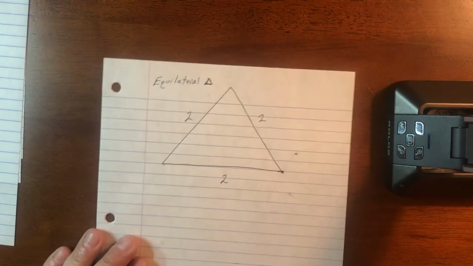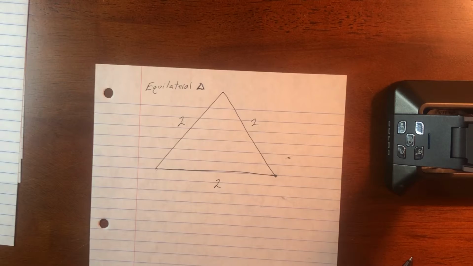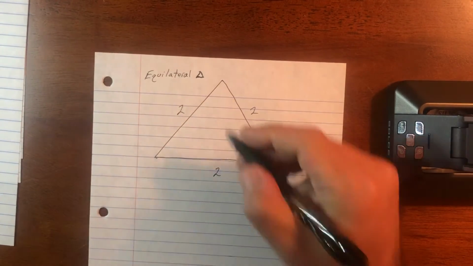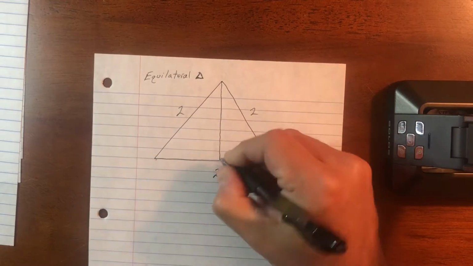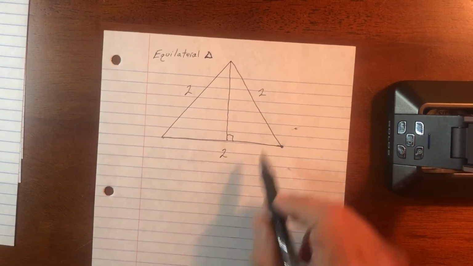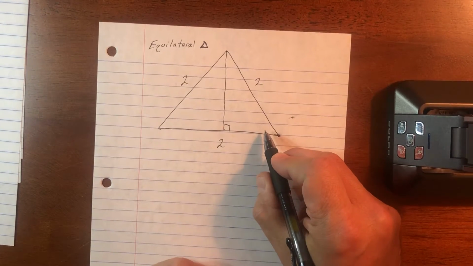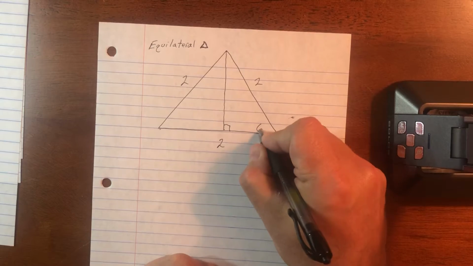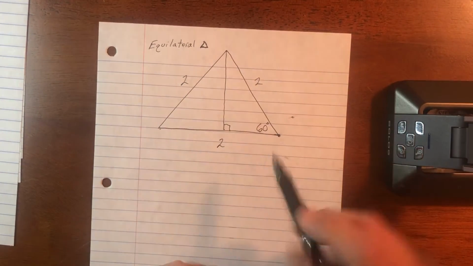We're going to start out with an equilateral triangle, and what we're going to do is draw an altitude of that. And you know that the altitude is a line that just goes straight down the middle like that. It's at a right angle. And because it's an equilateral triangle, you know that this angle is how many degrees? That's right, 60 degrees, because you know that there are 180 degrees in a triangle.